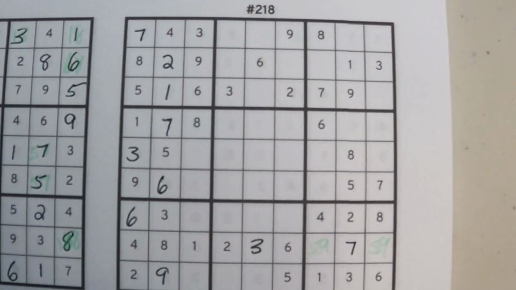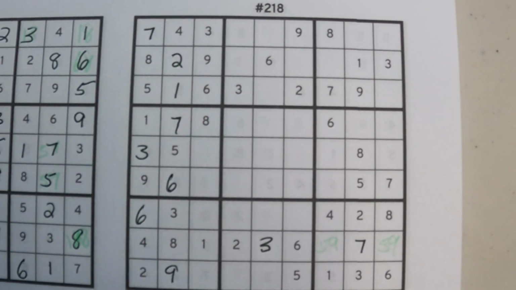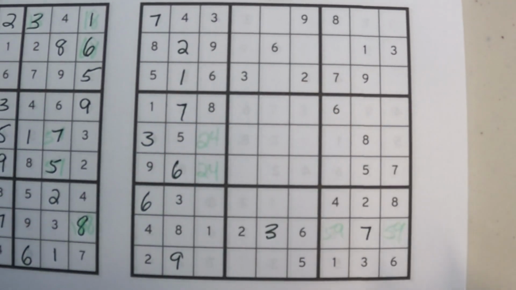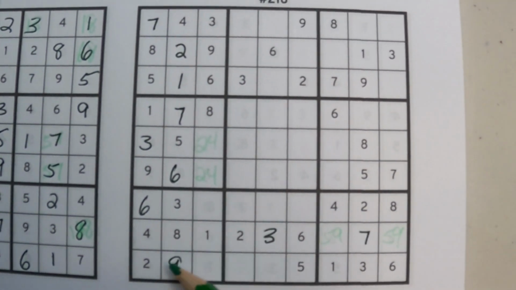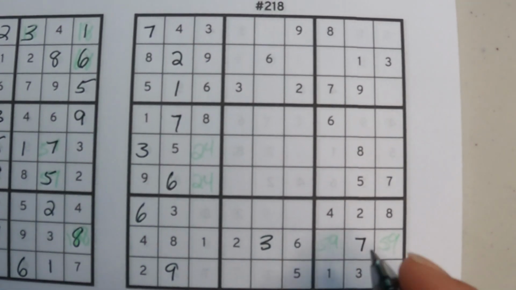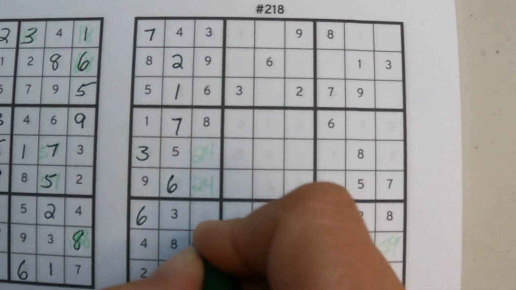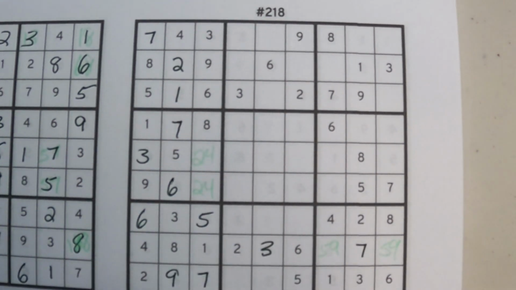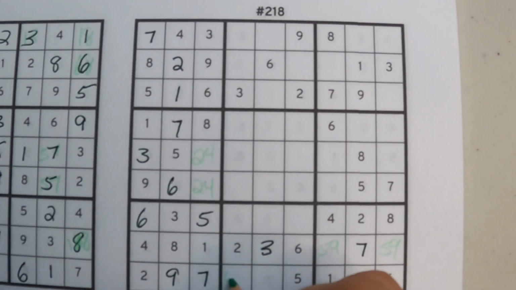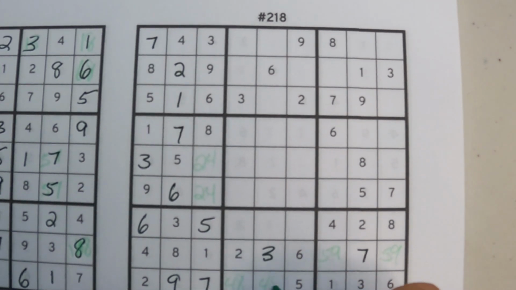For this box now, we're missing 2 and 4, and I don't see any help, so 2, 4. For this box, we're missing 5 and 7. We've got a 5 here, so 7, 5. For this bottom row now, we're missing a 4 and an 8, and I don't see any help. So 4, 8.